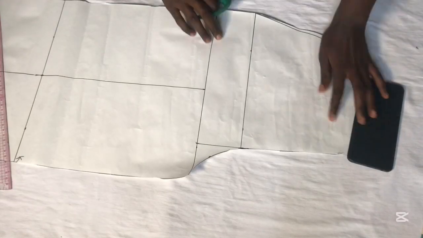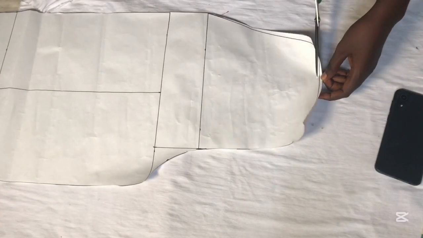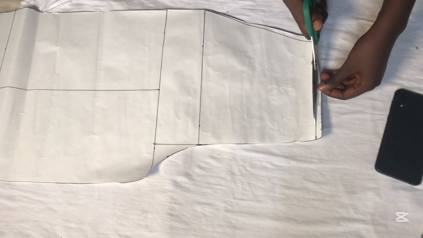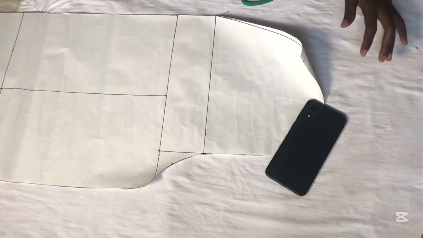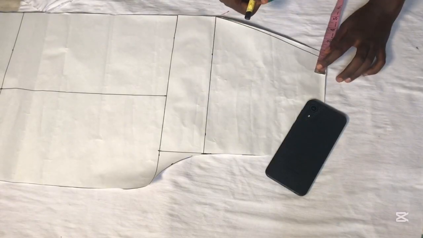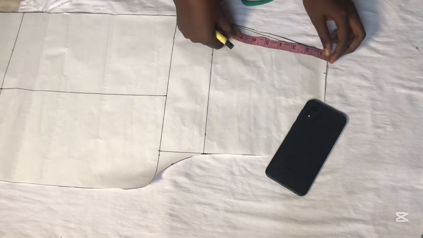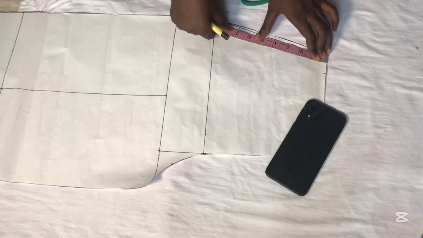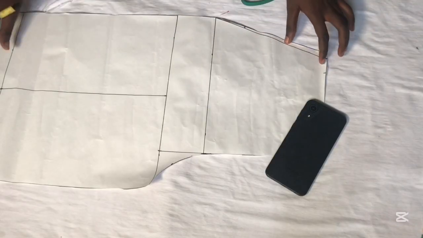Now we're going to go ahead to cut out the pocket for the pants, but before that I'm going to cut out the 1/2 inch I went down by at this point. So I'm just trimming that out. Now for my pocket, I'm going to mark at the waist area 1.5 inches, and then I'm going to go down by 6.5 inches. You can make yours a standard of 7 inches, but I just preferred to make mine 6.5 inches.